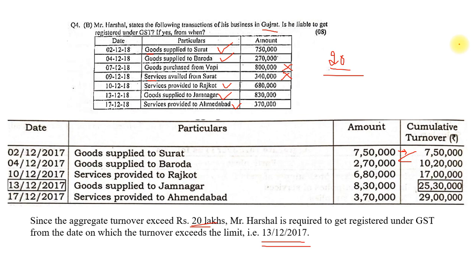Okay, so this is how sums based on registration need to be solved. Okay, so with this, question number 4A and 4B was done. Now there was only one last question which was remaining from this particular paper. So let us see what is that.